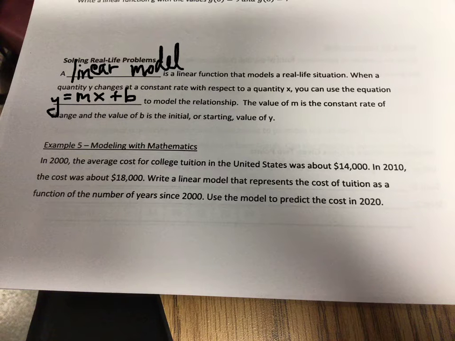Use the model to predict the cost in 2020. So here's what we have to do. When you look at the year 2000, it was $14,000. Those are important. Then it says in the year 2010, it's now $18,000.